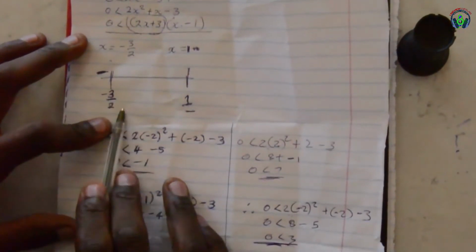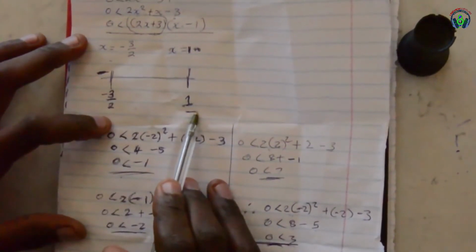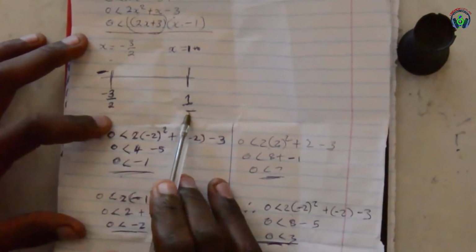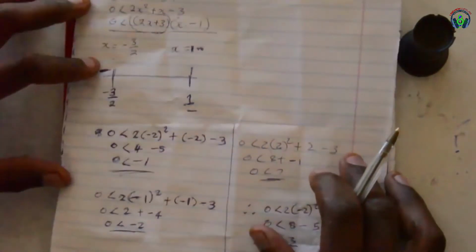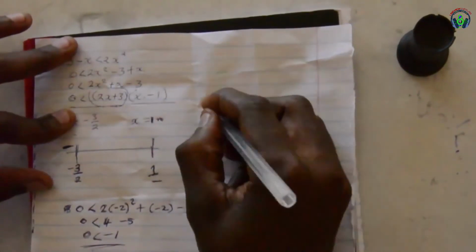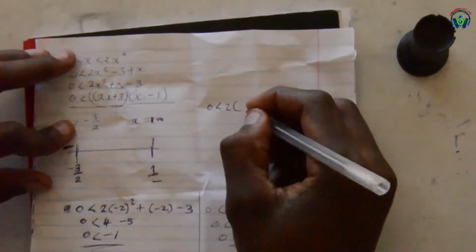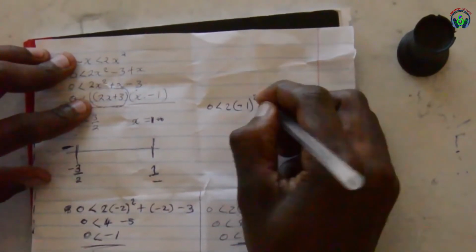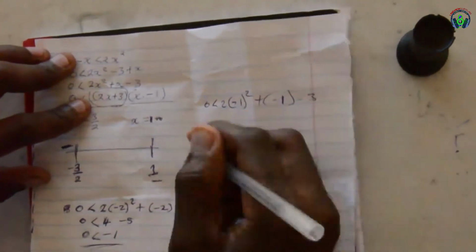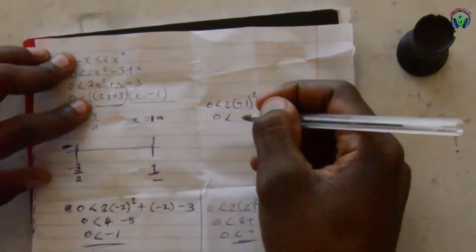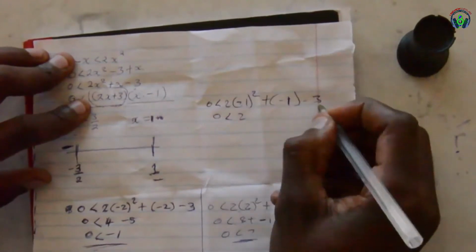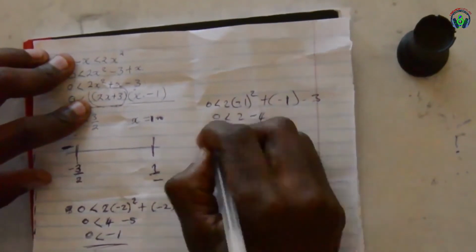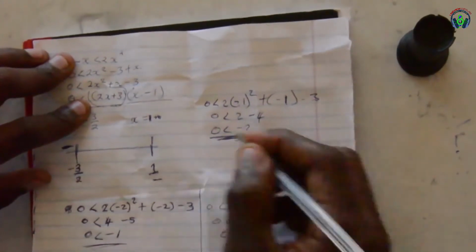Now numbers in between -3/2 and 1, we can choose -1. So when we substitute -1 into our equation to see whether it satisfies: 2 times -1 squared plus -1 minus 3. -1 squared is 1 times 2, which is 2. -1 minus 3 is -4. 2 minus 4 is -2. So it doesn't satisfy the inequality.